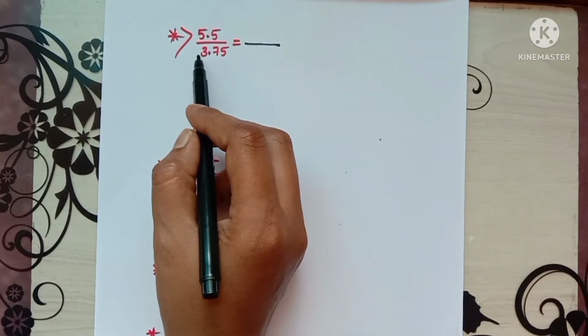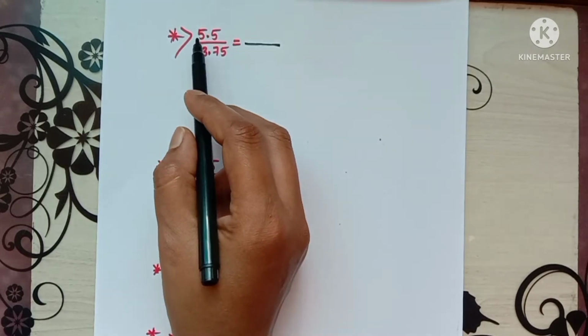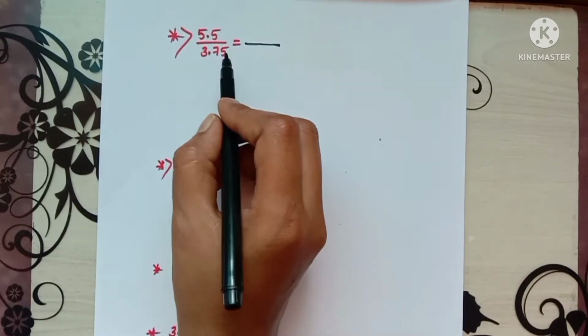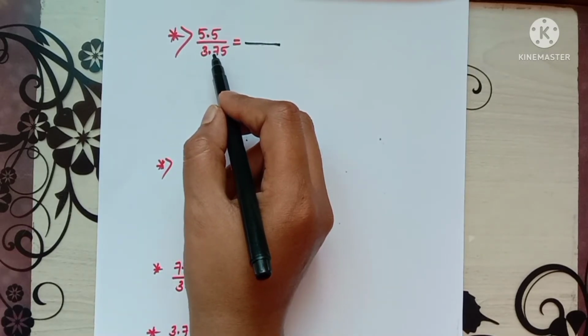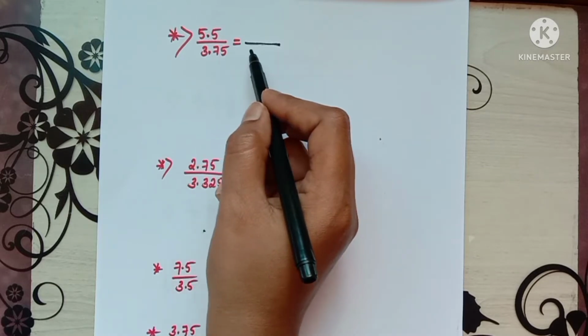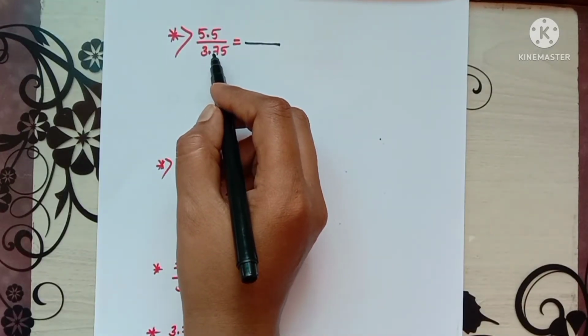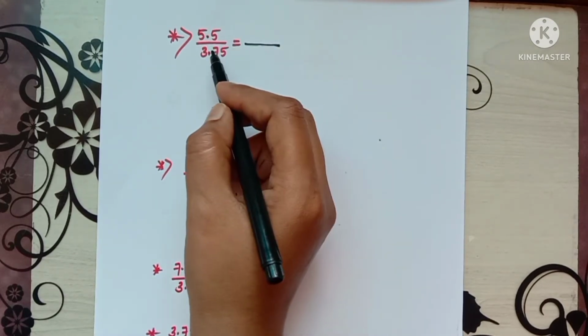In the denominator we have 3.75. In the numerator we have 5.5. The number which has the maximum digits, we will solve that first. Here after the decimal point the maximum digits are in the denominator, that is 75. We will solve this first.